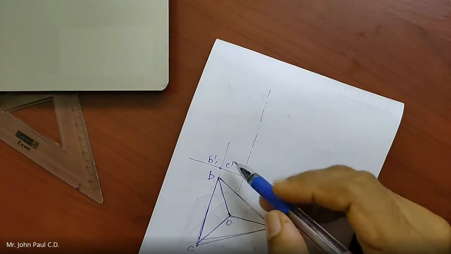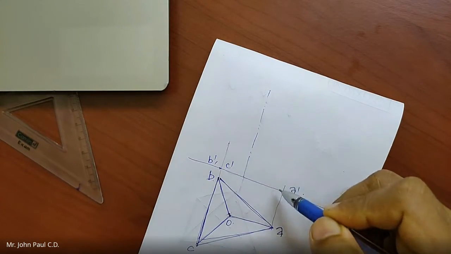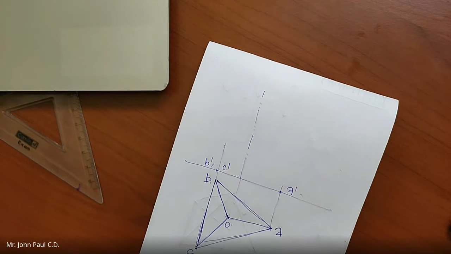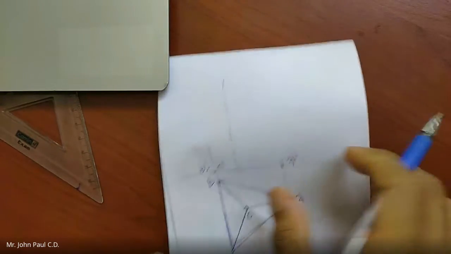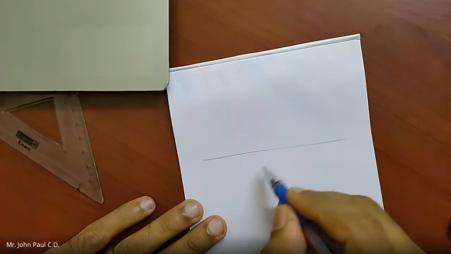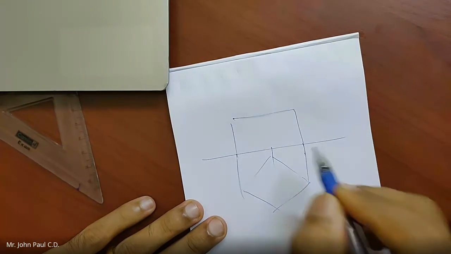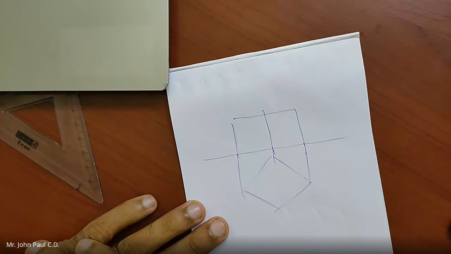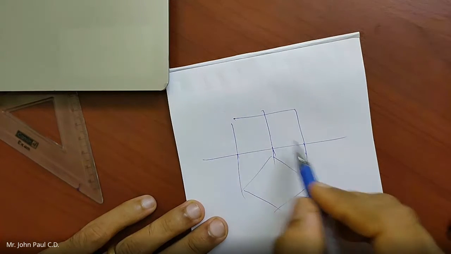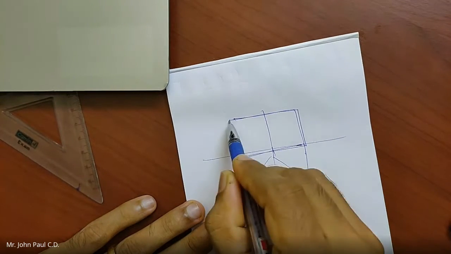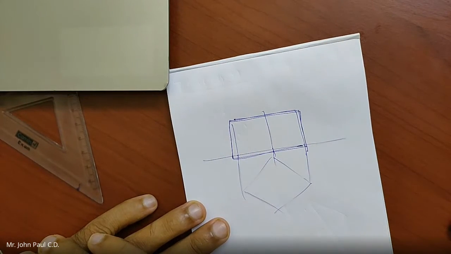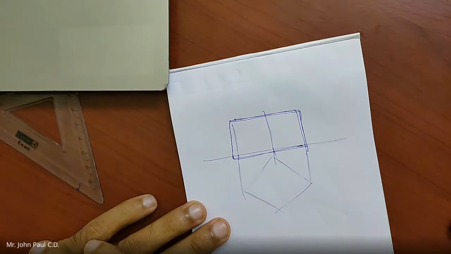So you are considering that the front view will also be an equilateral triangle. No, sir. Think about the cube case: when the cube was in corner position, the front view was not at all a square, it was a rectangle, right? This was a rectangle, although all the surfaces of the cube have square shape. Similarly, there is a small twist here.